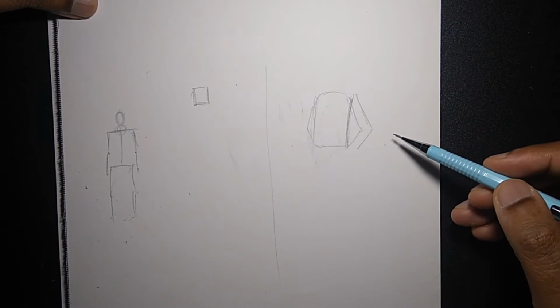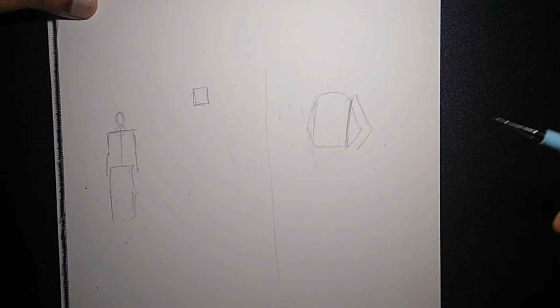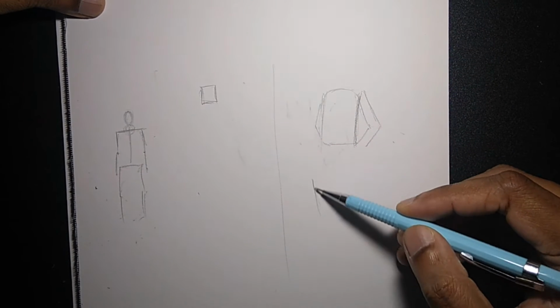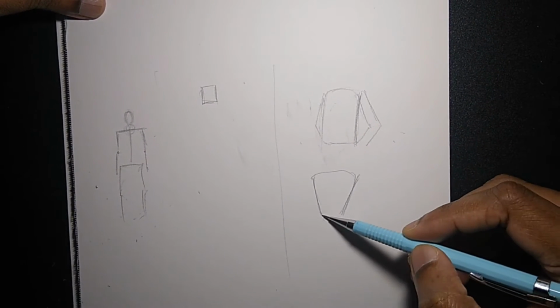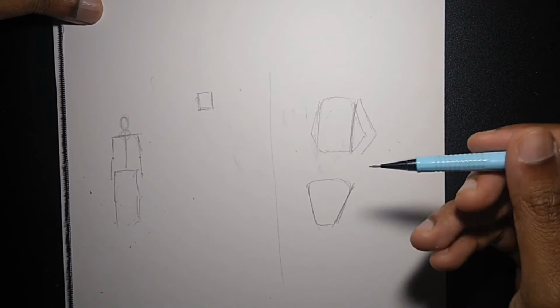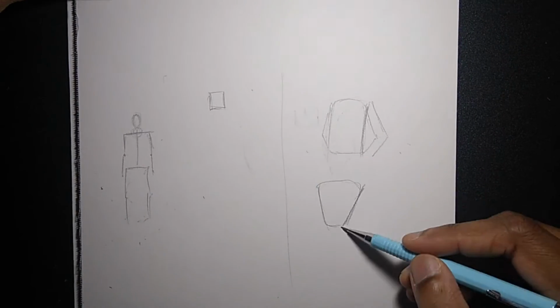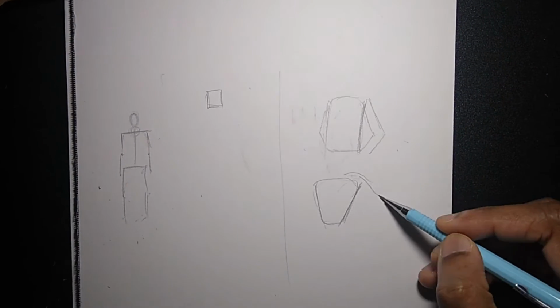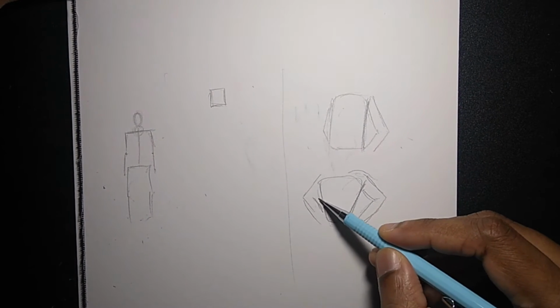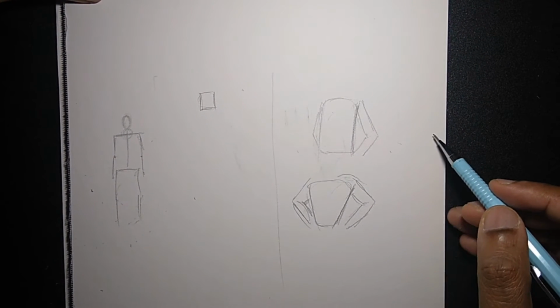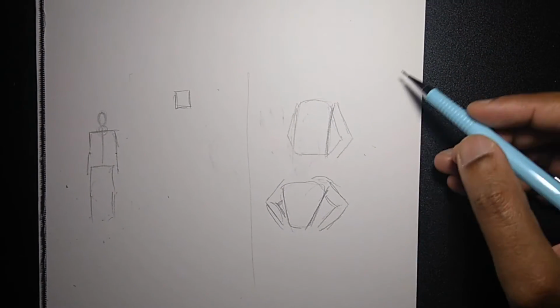If you want to show that he is a little more muscular, the basic shape you'll use is a trapezoid put upside down, so you have this V shape. It gives a little more heroic kind of look, right?